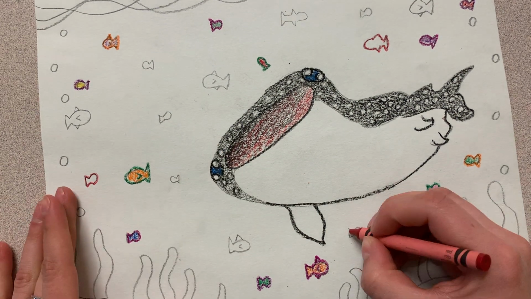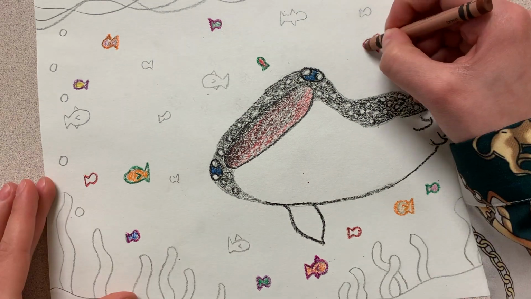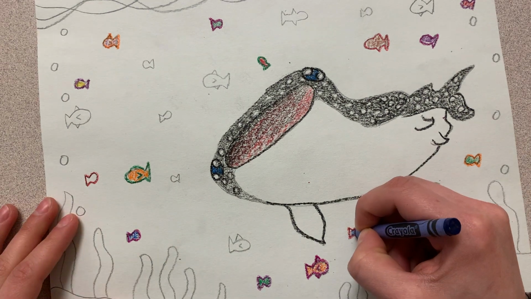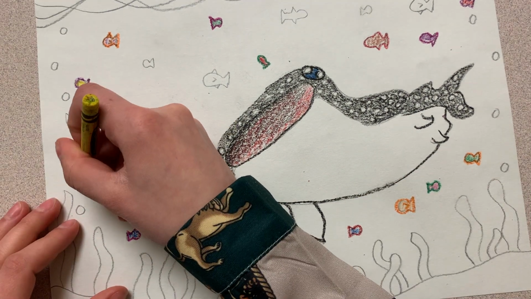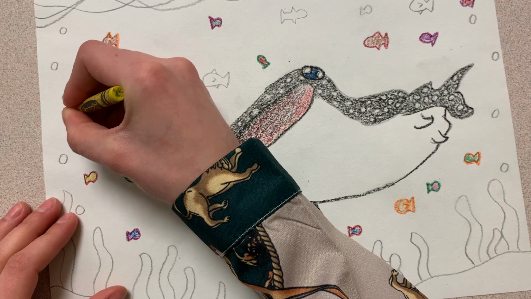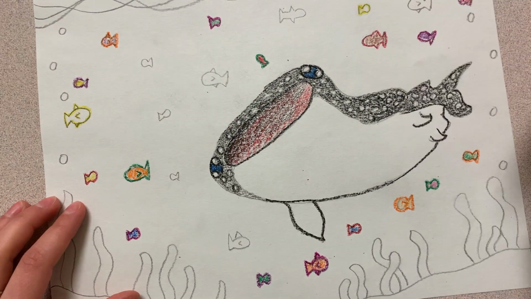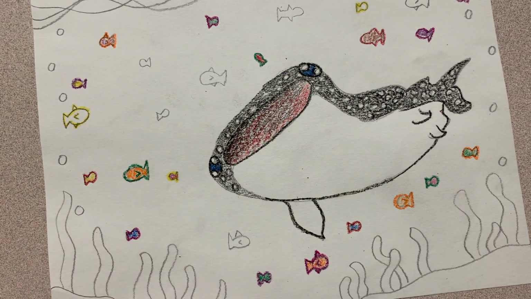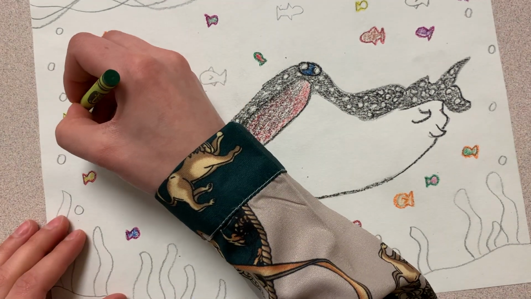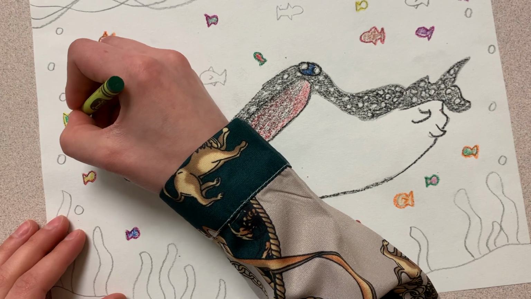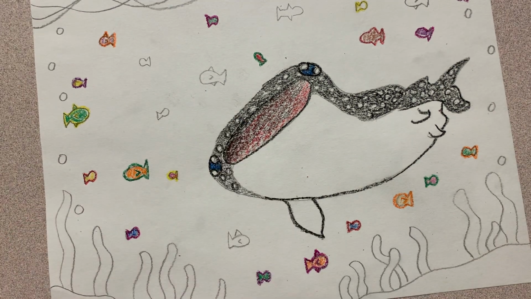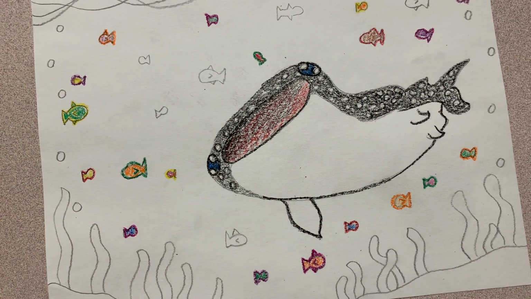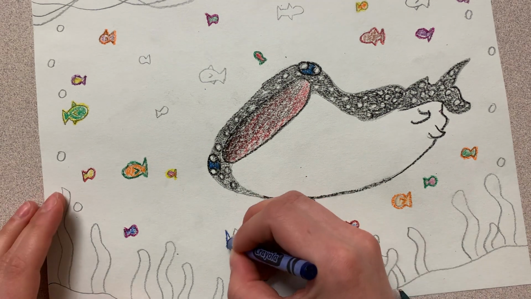The reason we are outlining our fish and coloring them in with different colors is because we are going to be trying to make a rhythm of fish. In patterns, they are predictable. So if we were having a pattern of fish, maybe we would do a red, then a blue, red, blue fish. But instead, we are making a big variety of fish with all different colors. Even though the fish repeat over and over again, they are not the same.